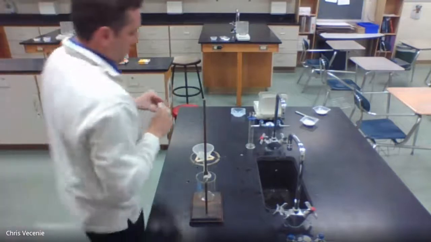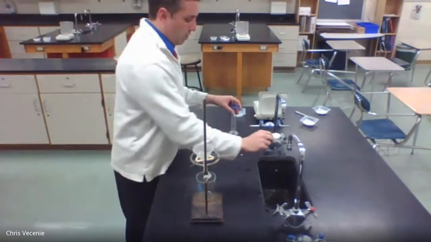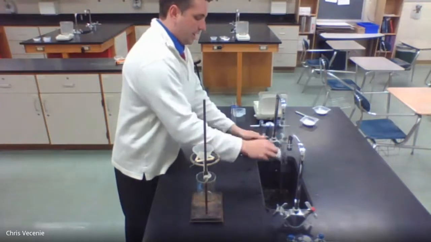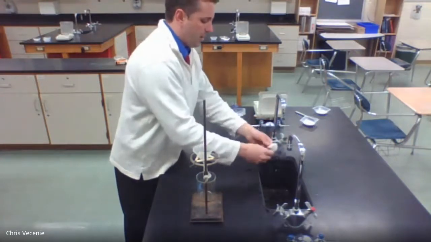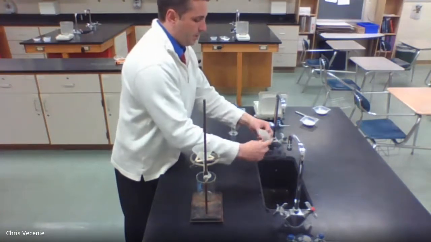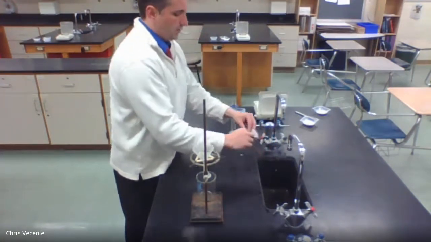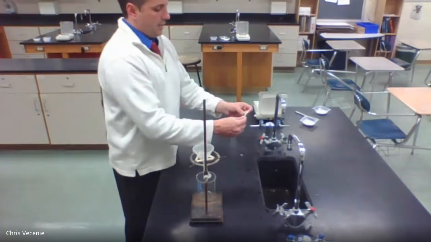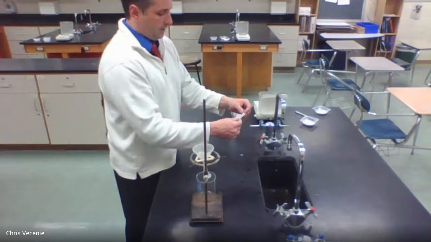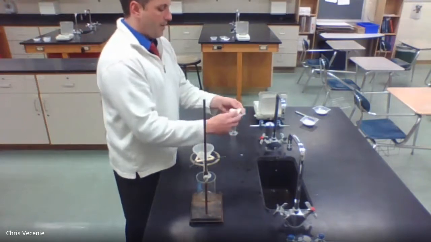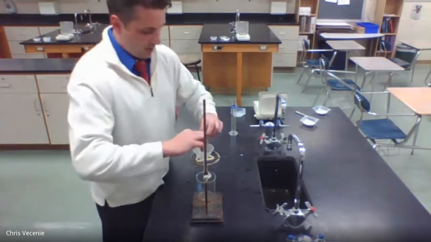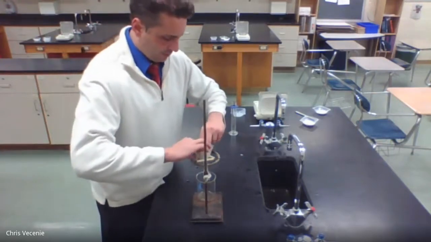All right, so to help it stick to the funnel, all I'm going to do is run a little bit of water through it. And like I said, I don't really care that that happened because the whole idea is I'm going to eventually put it in the oven. And when I put it in the oven, I am going to evaporate off any of that water that was there. So I go to one of my filtering windows and I put it inside my funnel.